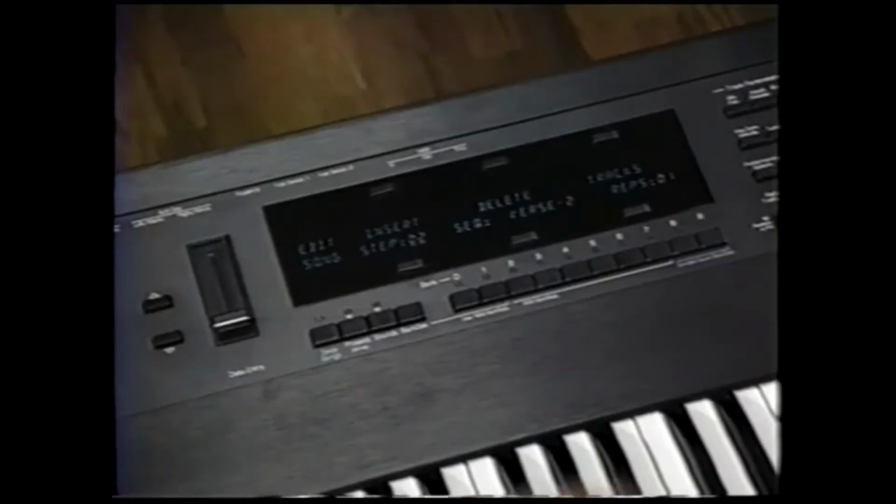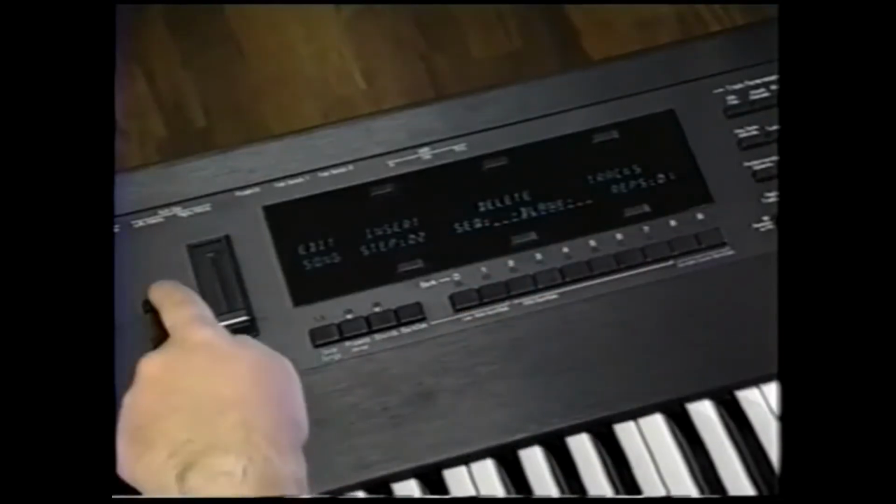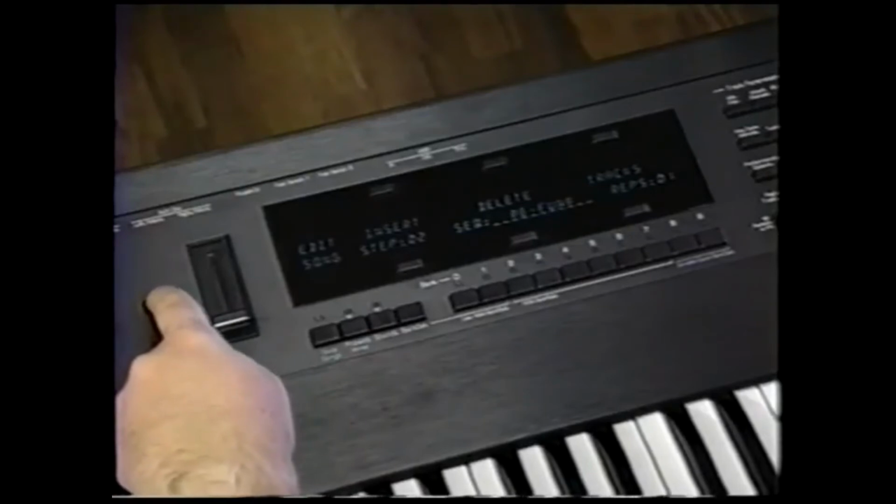A new step will be inserted at Step 2. The sequence originally played at Step 2 will now be played at Step 3. Select Seek equals blank and use the up-down arrow buttons to select the sequence My Seek for Step 2 of the song.